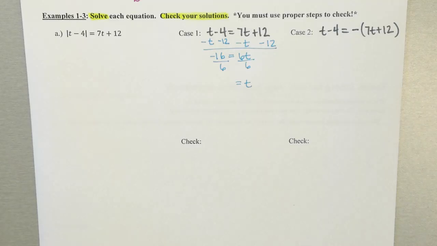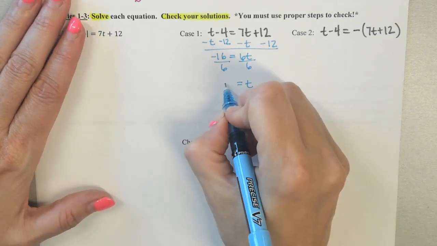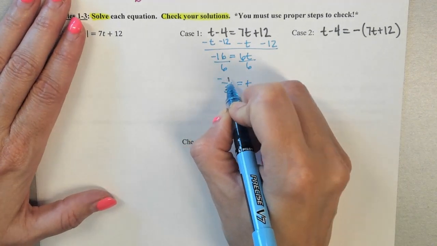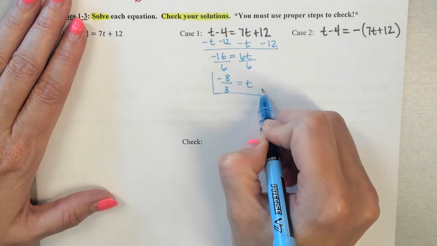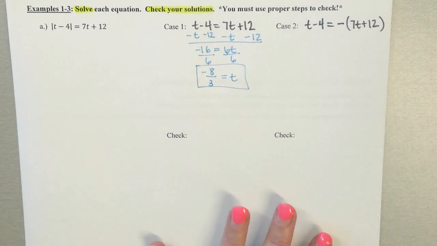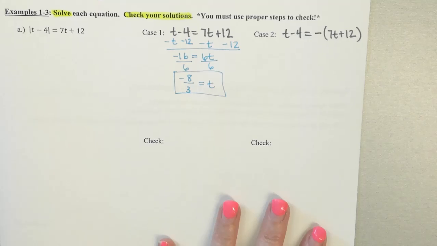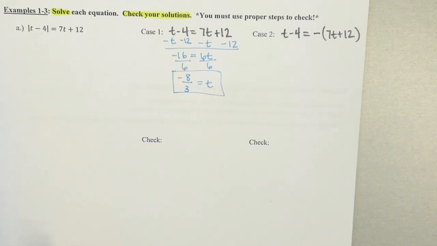Keep in mind that you do have to reduce every fraction. So what number goes into both 16 and 6? 2. So if you divide by 2, you get negative 8 over 3. Okay, so that should be your reduced answer. So go ahead and write that down. You can say negative 2 2/3 as your value for t. When we plug it back into the check, though, it's going to be easier to keep it as an improper fraction. So I'm always going to keep it as an improper fraction, and that's generally what you'll see moving forward.